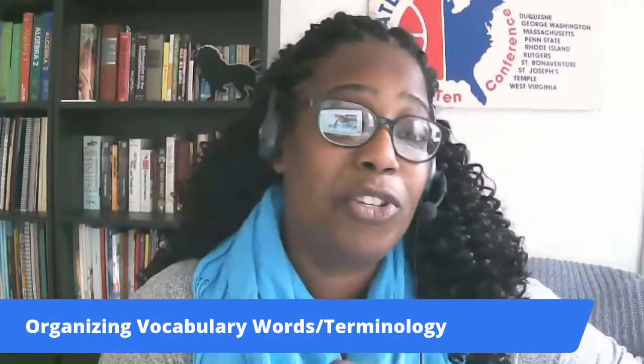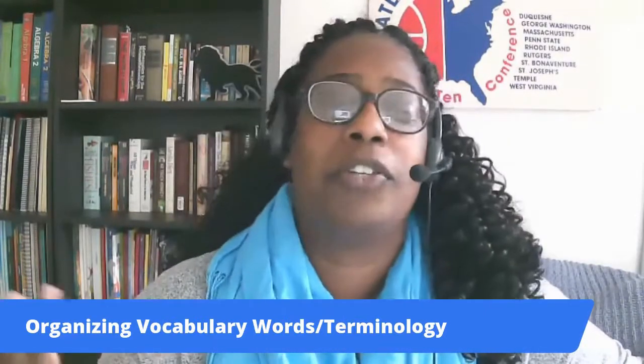One of the things I'm noticing, especially with a couple of my students, especially the geometry people, because there is a lot of terminology with geometry, is that we need to work on some organization. So the math tip for today is how to organize your vocabulary words, as we professionals say it, your terminology.